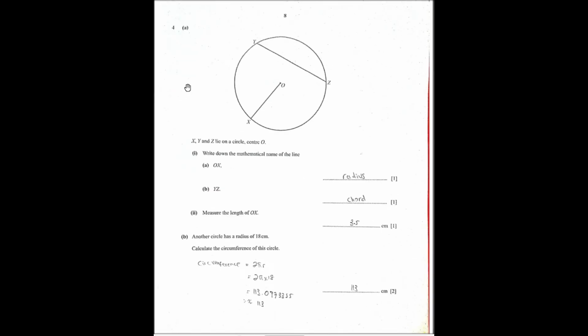Question 4a. X, Y, and Z lie on a circle, center O. Write down the mathematical name of the line OX. So we know OX is a radius, from the origin to the circumference. XY represents a chord. Measure the length of OX using your ruler. Measure the radius and you should get 3.5 cm.